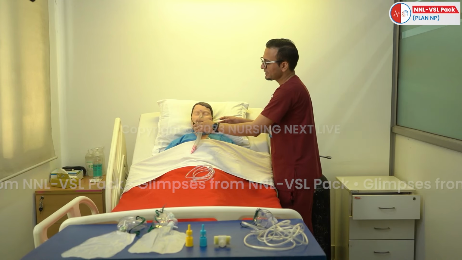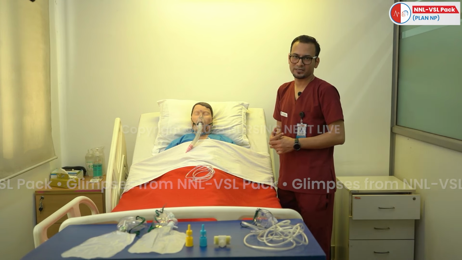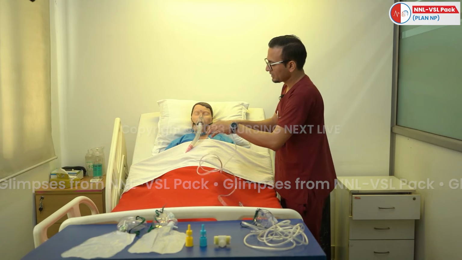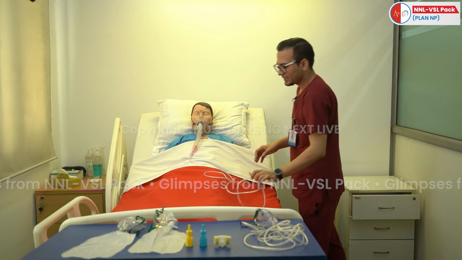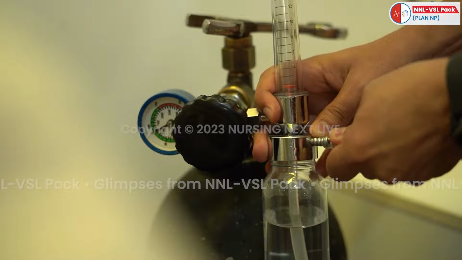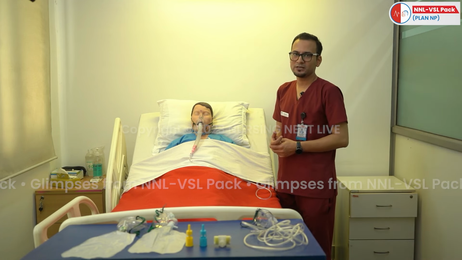This mask is basically a medical device, and it is widely used for patients who are on controlled oxygen concentration. In this mask we are going to attach the tubing. One end of the tubing we are going to attach to the venturi, and the other end of the tubing we are going to attach to the oxygen cylinder, and with the help of this we can deliver the exact amount of oxygenation to the patient.